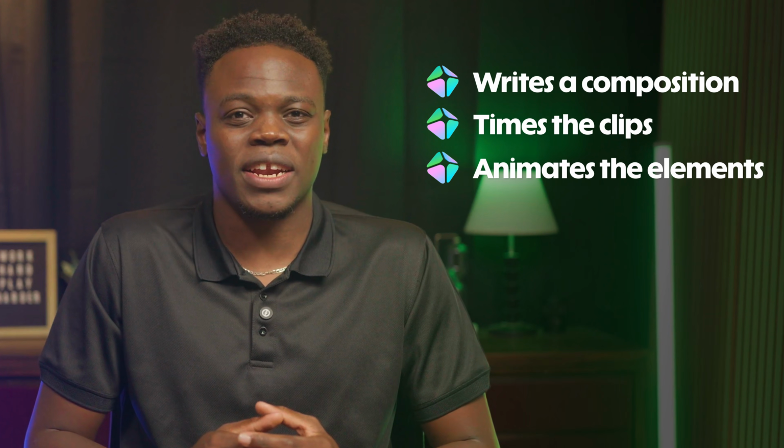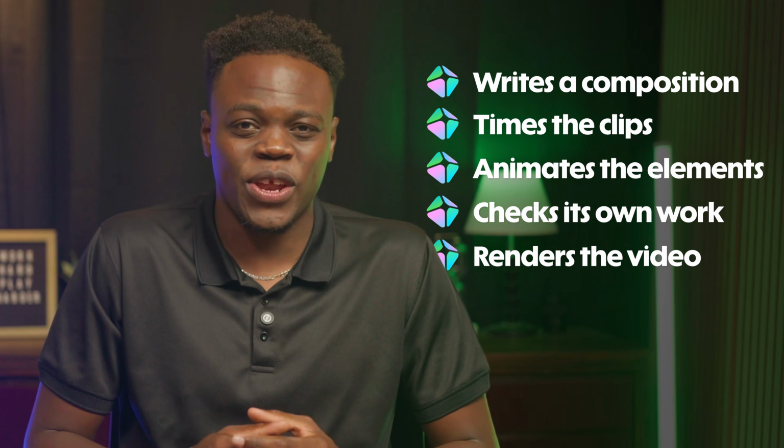So once it's installed, your agent doesn't guess. It knows. It writes a composition, times the clips, wires the animation, checks its own work, and renders the video. So you don't touch a single line of code. Now one skill and your agent goes from knowing HTML to making video. So okay, let's get into your machine.